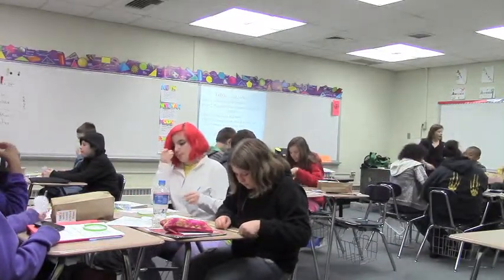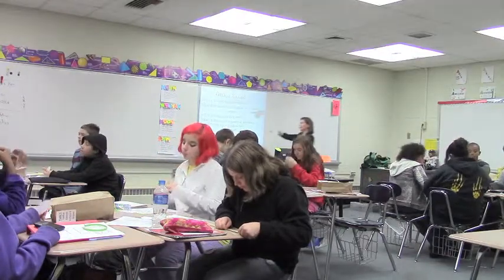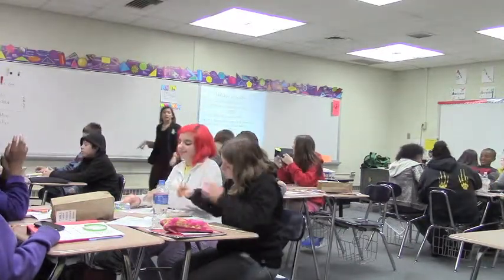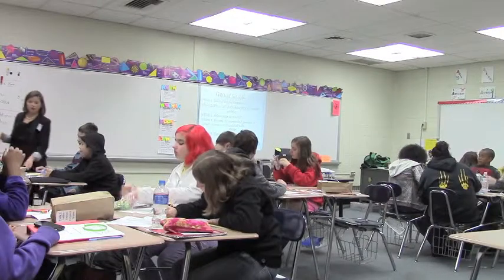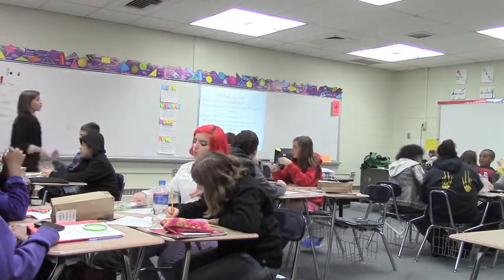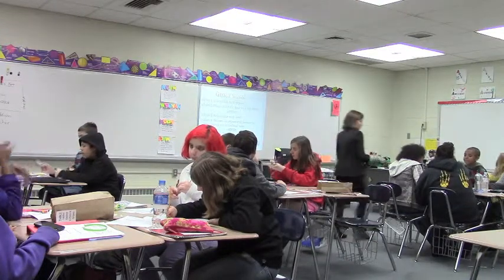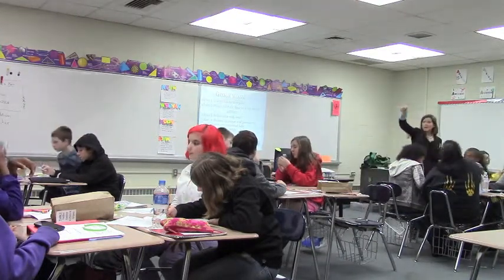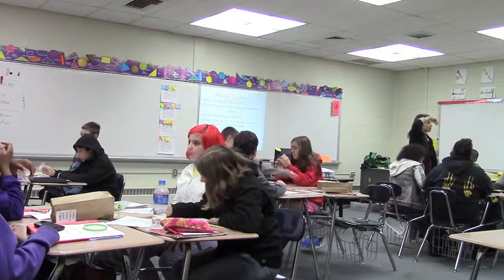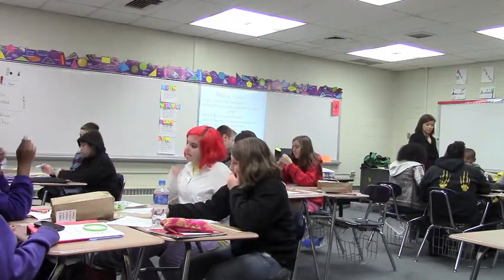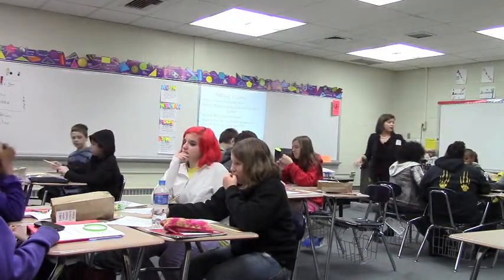Your blue circle will either say mean, median, mode, or range. And you're going to be responsible for the task that you have on your card. So, for example, Dominic has median. So he is going to be responsible for finding the median of his group's data.